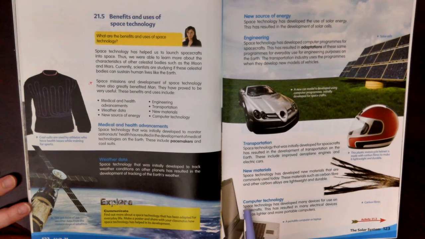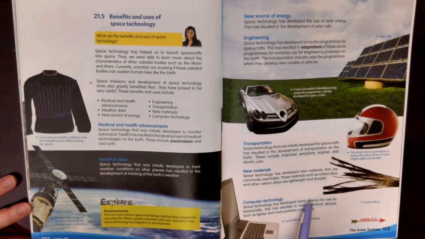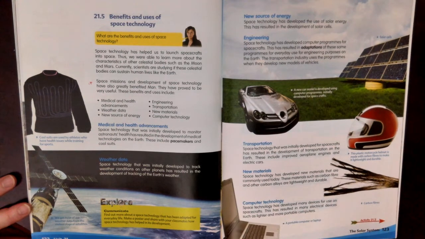Computer technology. Space technology has developed many devices for use on spacecrafts. This has resulted in many electrical devices, such as lighter and more portable computers, like a laptop or a Chromebook.